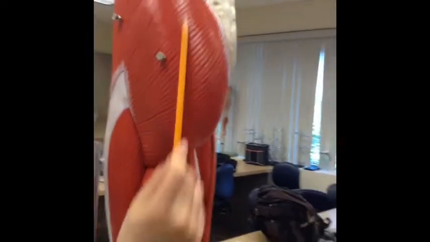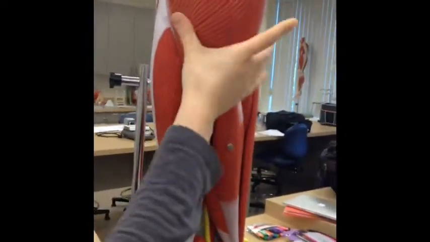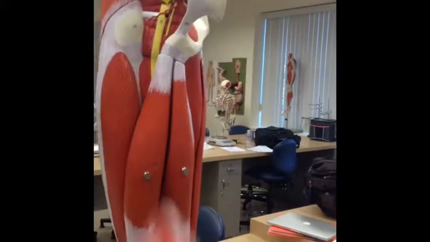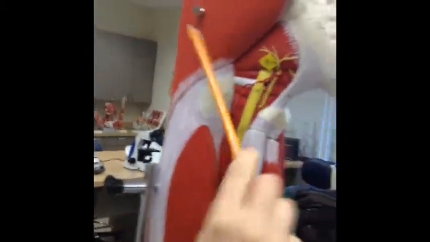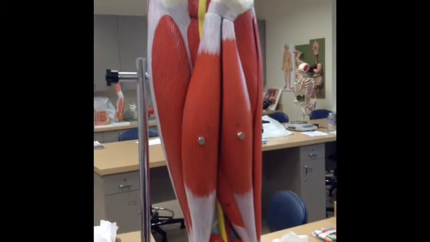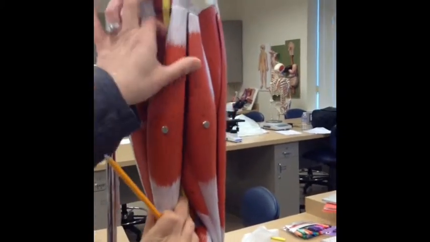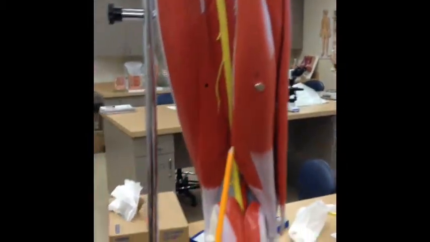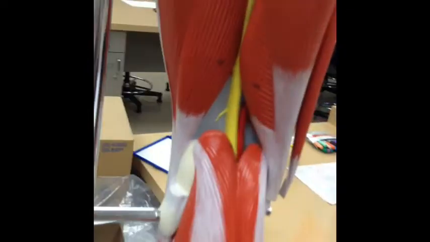Gluteus maximus, and this extends the thigh. 6 is the gluteus medius, and it abducts and medially rotates the thigh. 25 is the biceps femoris, and it extends the thigh and flexes the knee. 27 is semitendinosus, and it extends the thigh and flexes the knee. 28 is the semimembranosus, and it extends the thigh and flexes the knee.